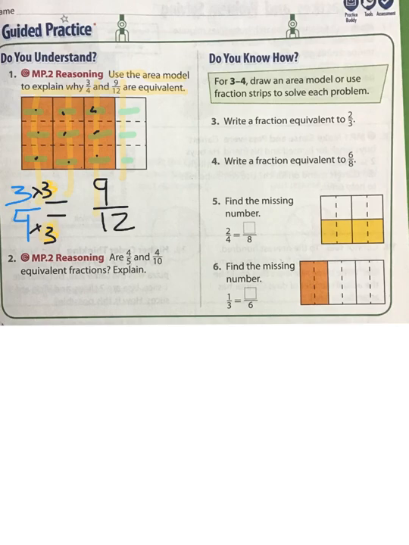an equivalent fraction. Number 2, are 4/5 and 4/10 equivalent fractions? Explain. Well, if I write down 4/5 and then I write down 4/10, am I multiplying by the same number to get the other fraction? Well, I'm multiplying 4 times 1 to get 4 and 5 times 2. Since I'm multiplying different numbers, they are not equivalent fractions.